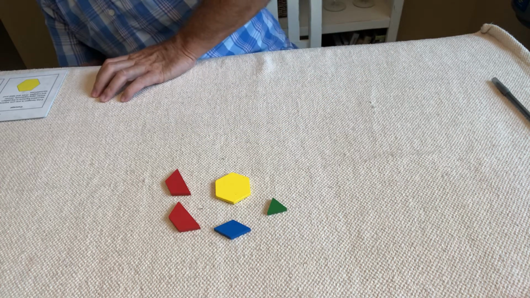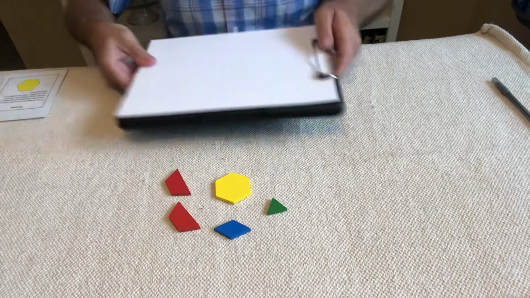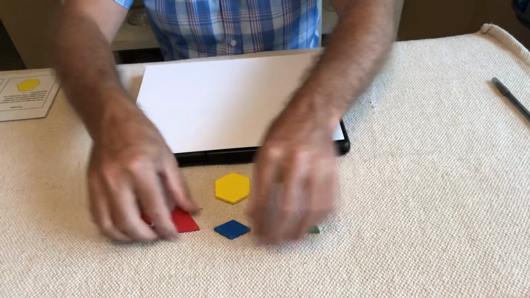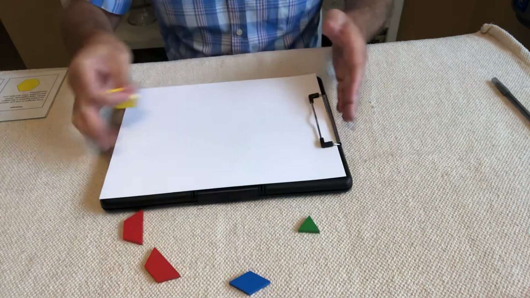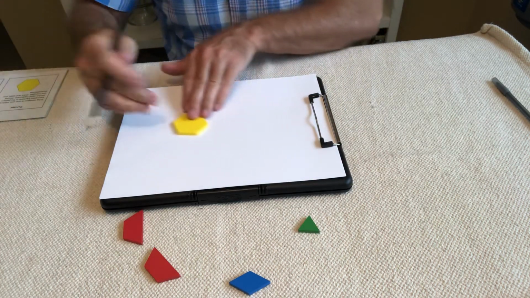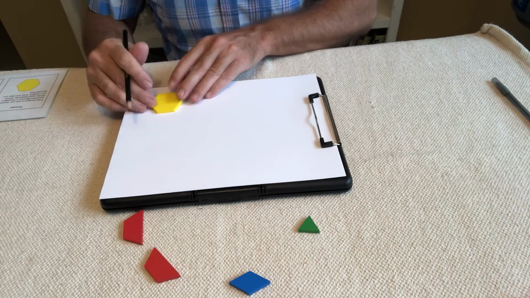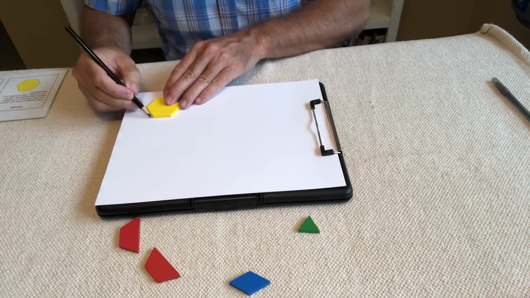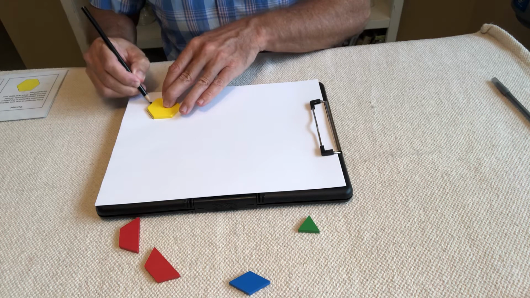So, what do I mean by that? Well, I'll give you an example. The way that I would start is with the hexagon, and I would trace around the hexagon like this.